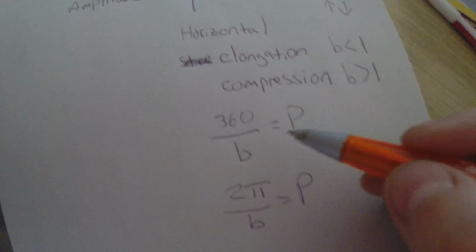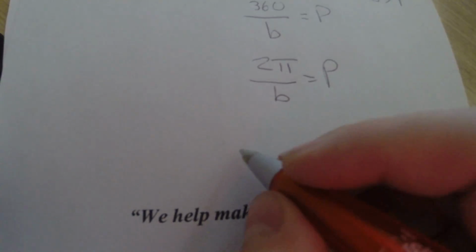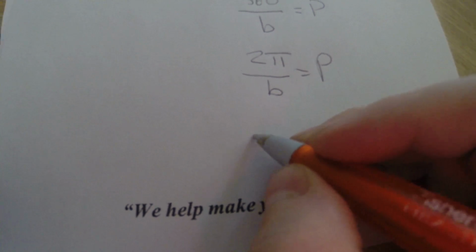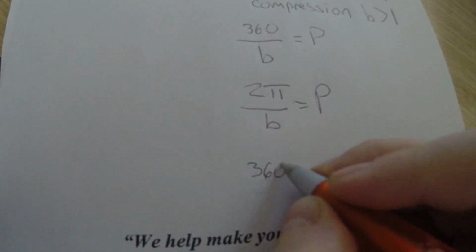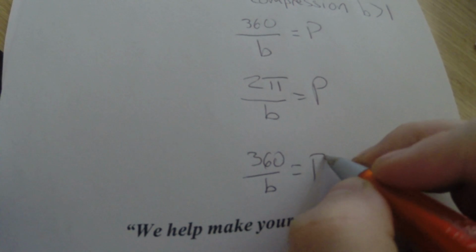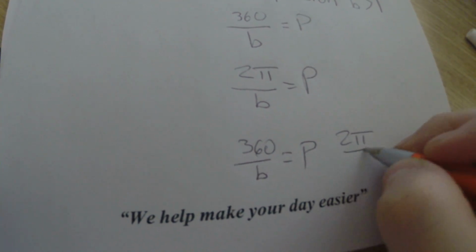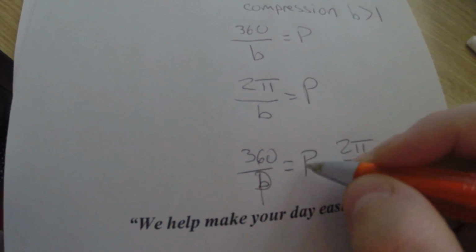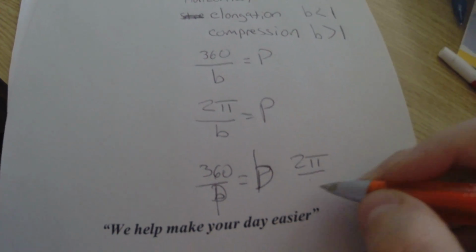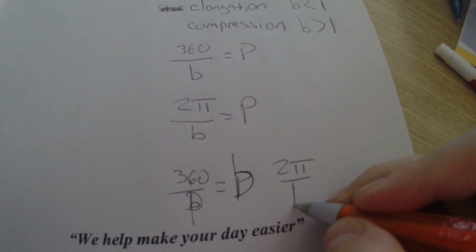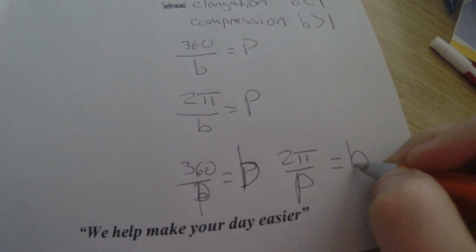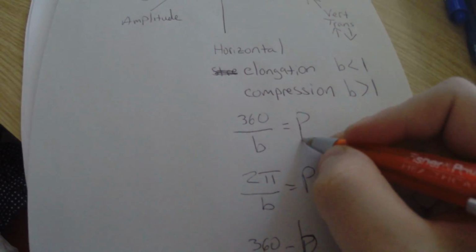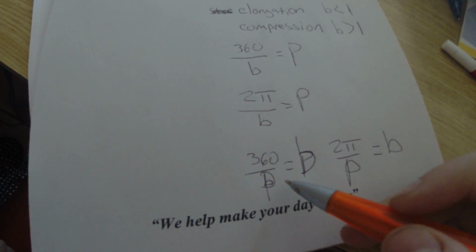If you wanted to as well, since I'm doing all of this all at once, you can also write these as 360 divided by B gives me the period, and 2 pi over B. And 360 over P gives me B, and 2 pi over P gives me B. In other words, if I wanted to, I can switch the order of these two, and that would be fine as well.